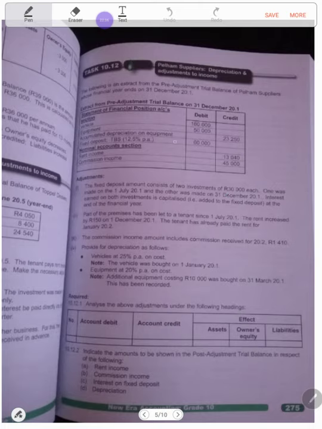So here's our fixed deposit, and you can see 30 plus 30 is 60,000. One was made on the 1st of July 20.1, and the other was made on the 31st of December 20.1. Interest earned on both investments is capitalized. What does the word capitalized mean? It means that the interest made from that investment will then be added on to the investment.